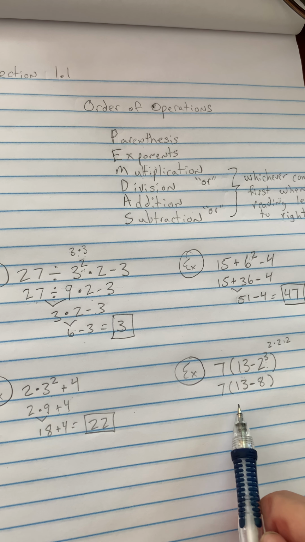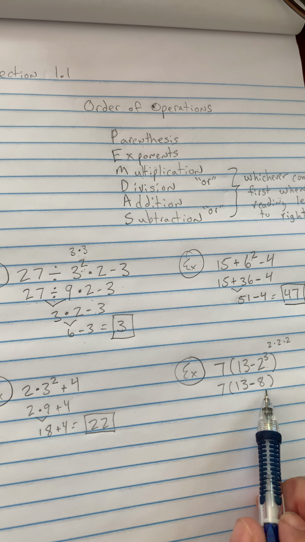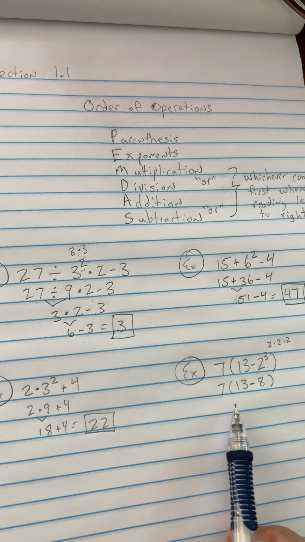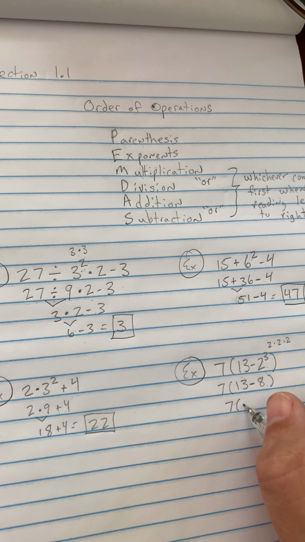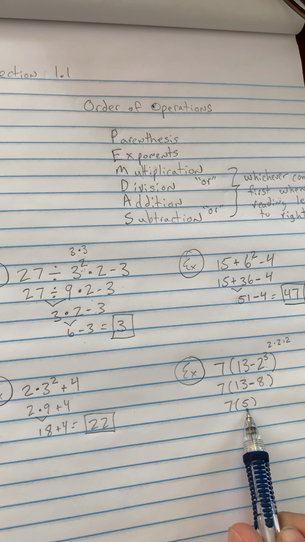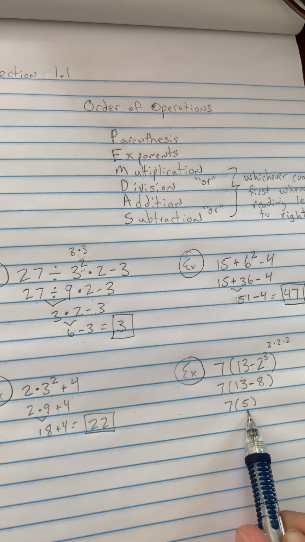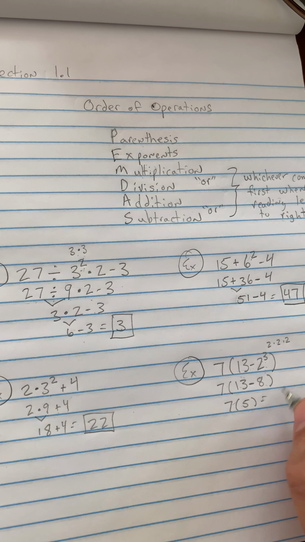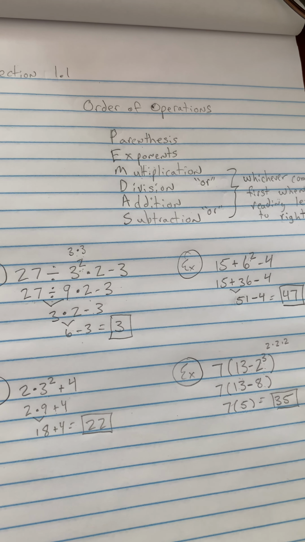I start my order of operations over again, looking inside parentheses because that's what's first. 13 subtract 8 gives me 5. And now I have 7 times 5. Remember, no mathematical symbol between it, we assume that is going to be multiplication. 7 times 5 gives me an answer of 35.